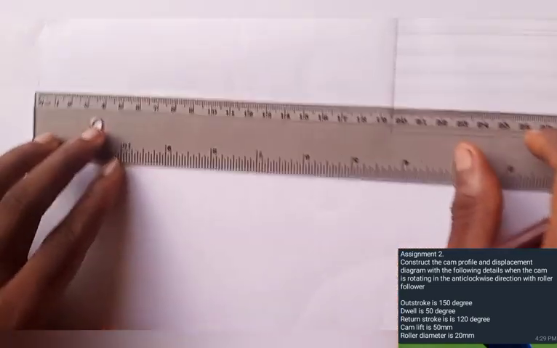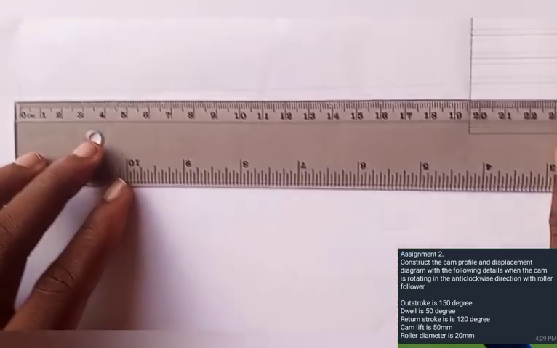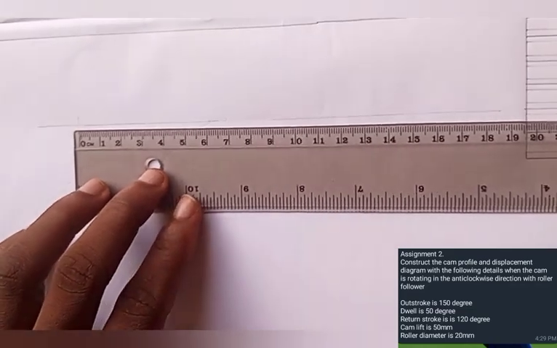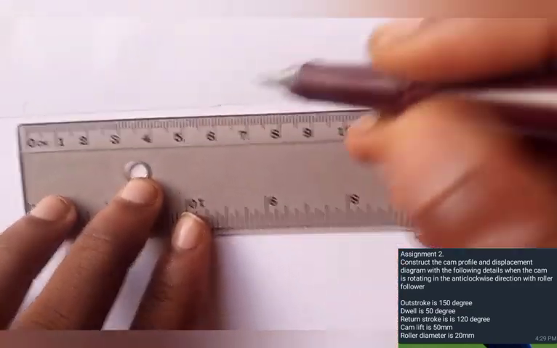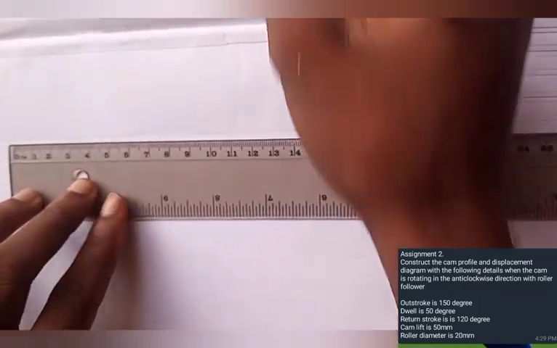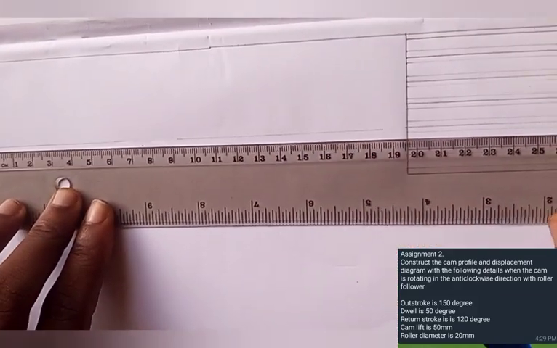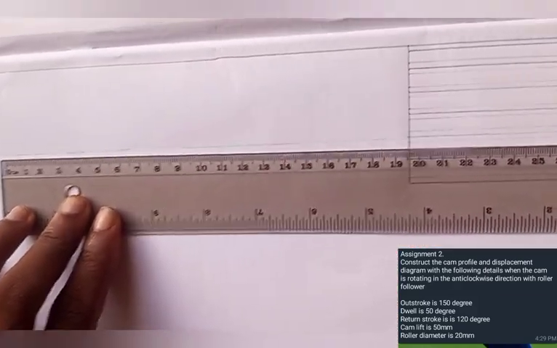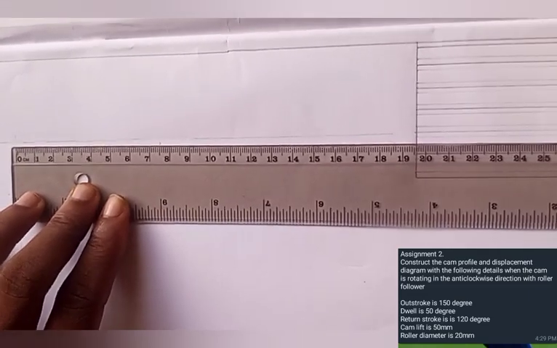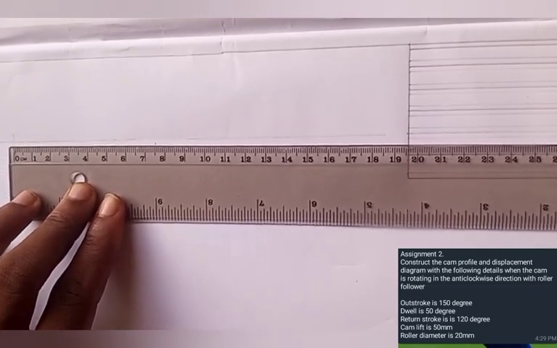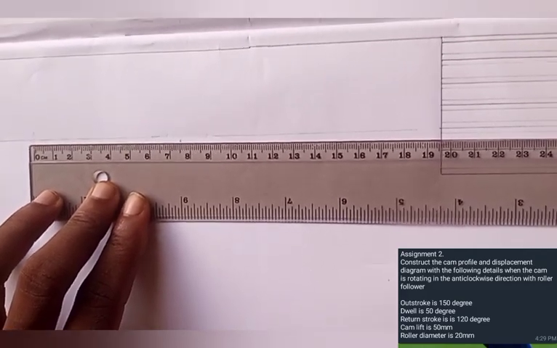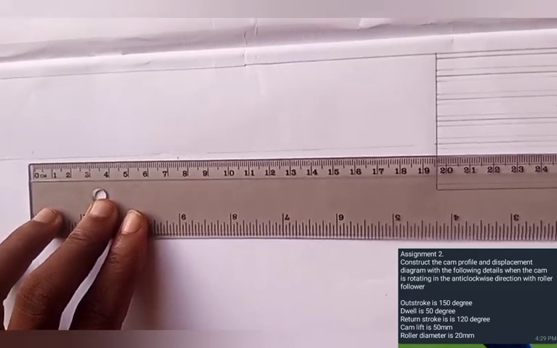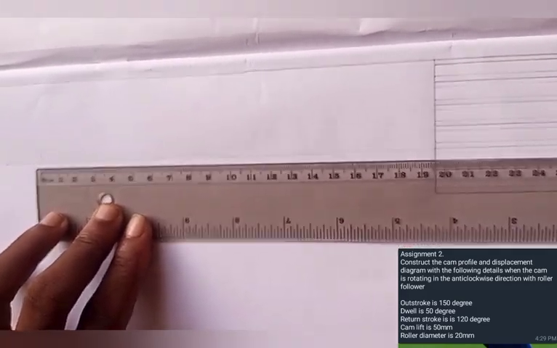Now let's start the construction. The first thing you do, you mark your rise stroke. We know it's 7.5. Then our dwell or our resting point. Your rise stroke can either be called your rising point or your lift, while your dwell, you can also call your resting point. Then your return stroke, you can either call it your fall or your return stroke, whichever one is suitable for you.